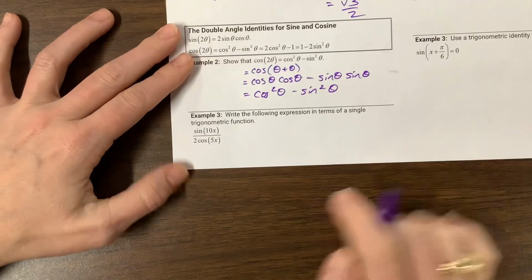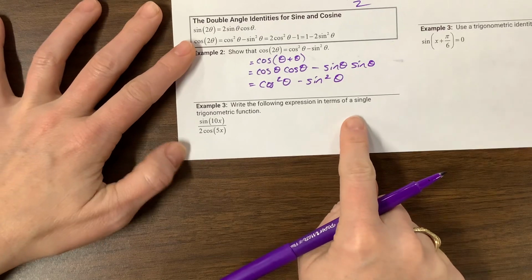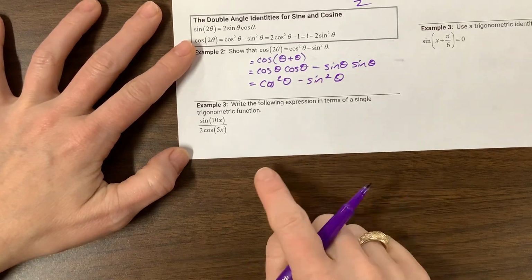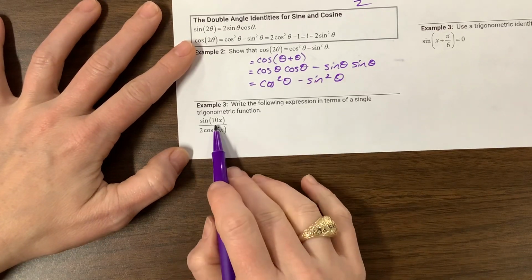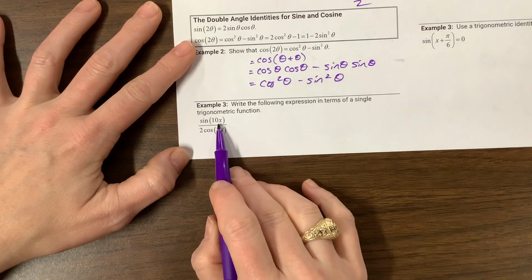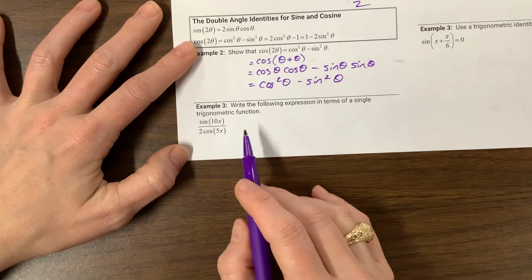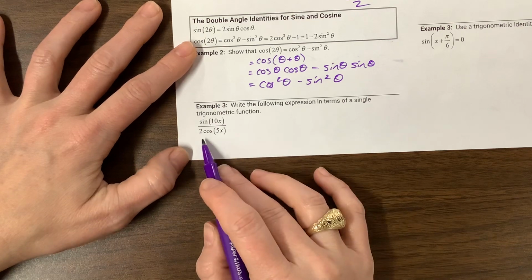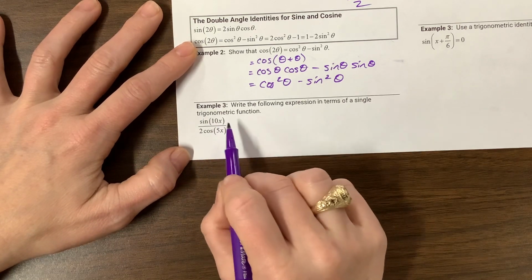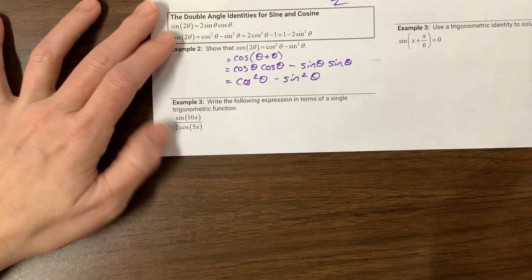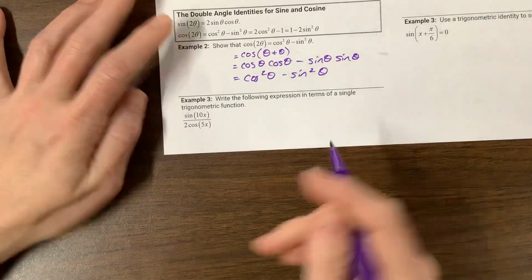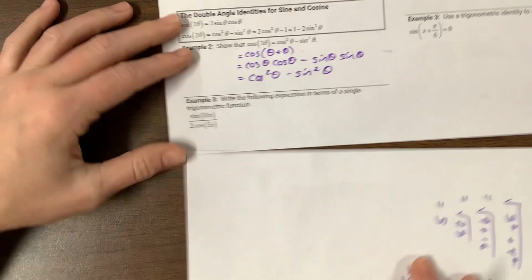Write the following expression in terms of a single trigonometric function. Here's what I notice. I have 5x and I have a 10x. Well, 10x is twice the size of 5x. We don't have enough space, so let me find a blank corner.